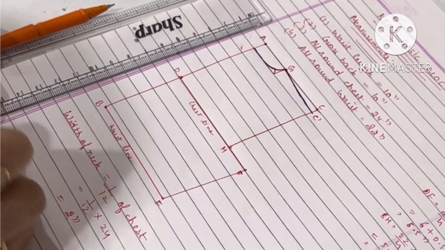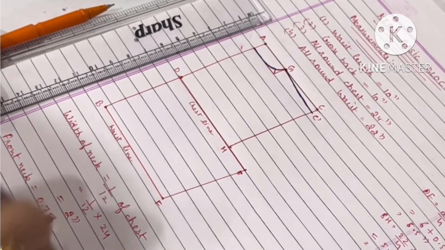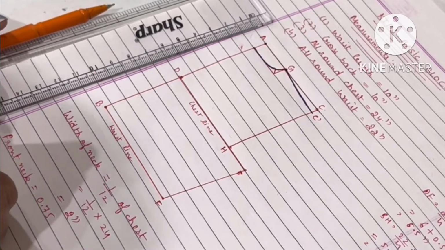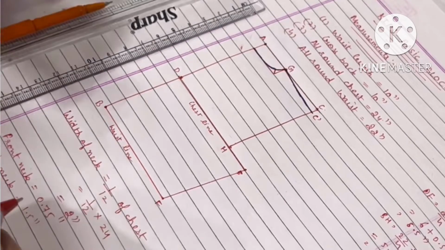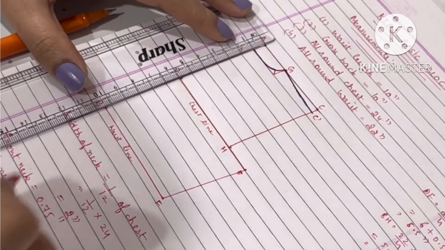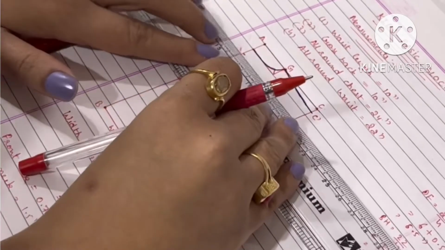Mostly the length of the neck is this much only for the kids block. And my back neck I am taking here, that is 1.5 inches. This is my back neck.